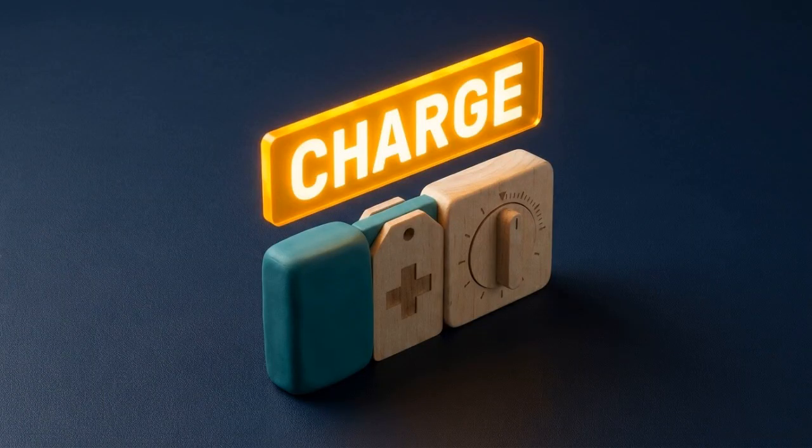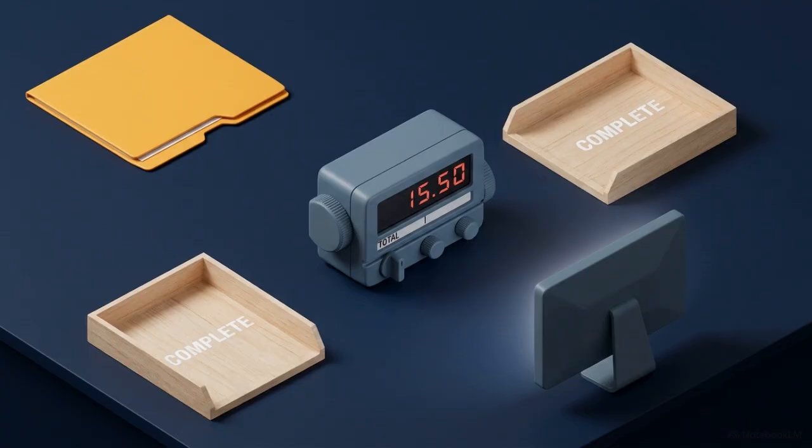staying in sync from the first minute to the final dollar. Keep them aligned, and the calculation takes care of itself.